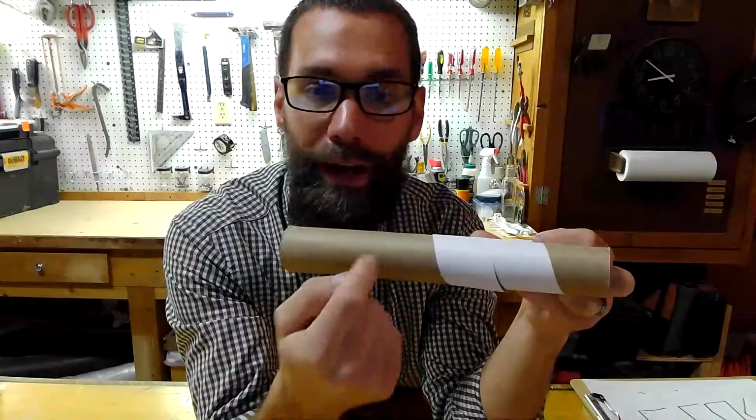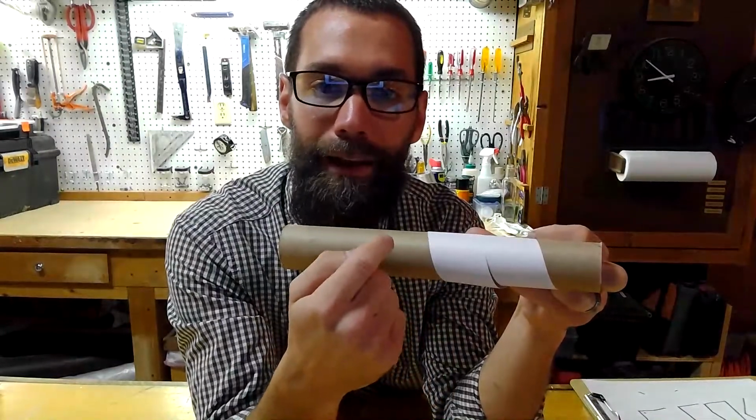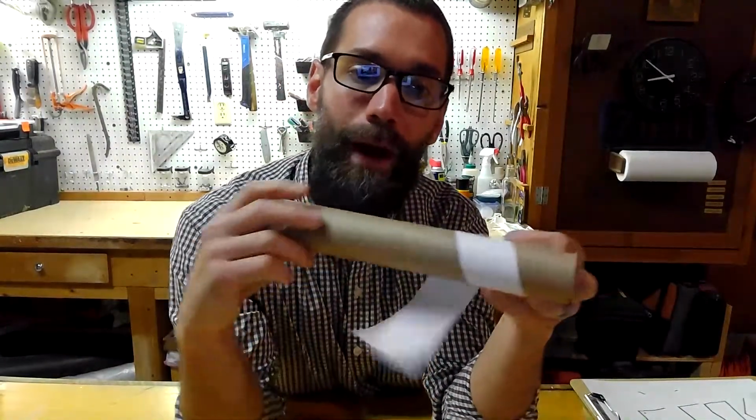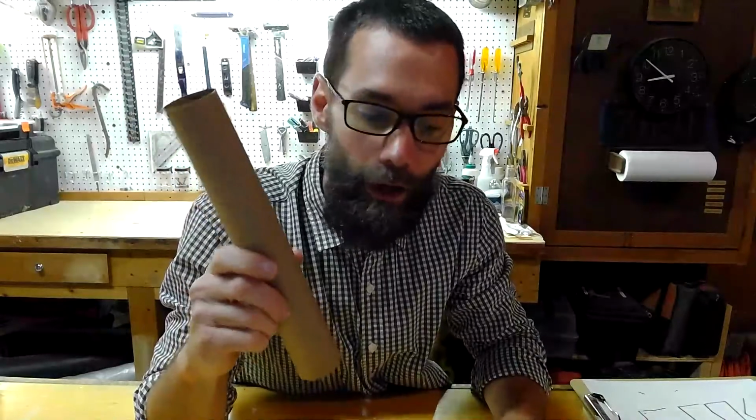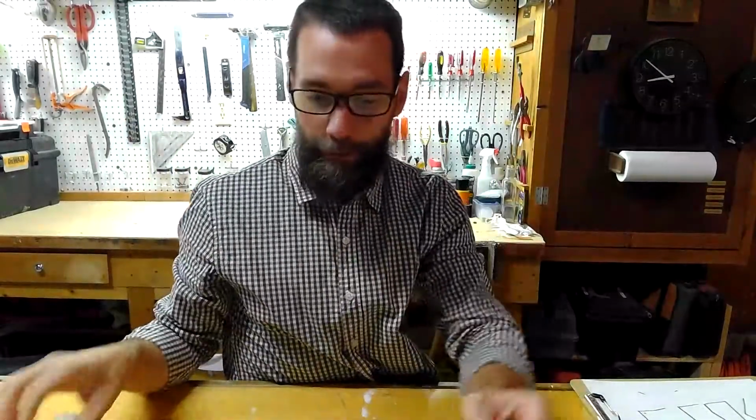Now, the only way that you can decode this message is if you have the proper key, meaning if you have the proper diameter tube that you will wrap your piece of paper around. So let me show you an example of what this looks like.